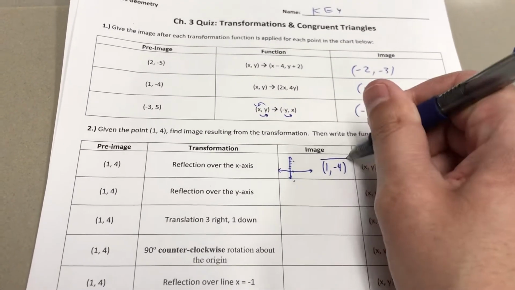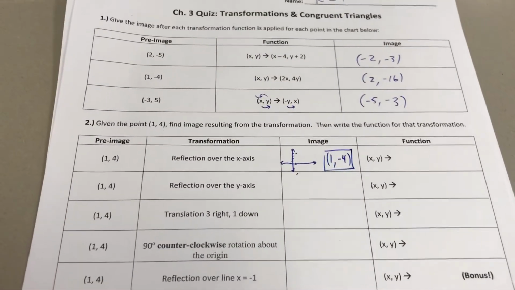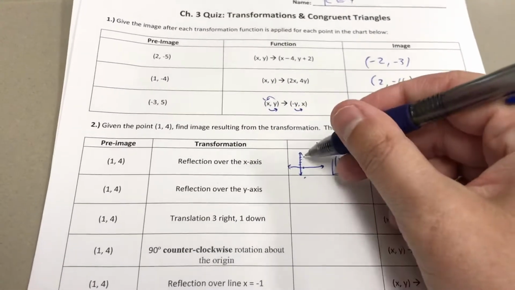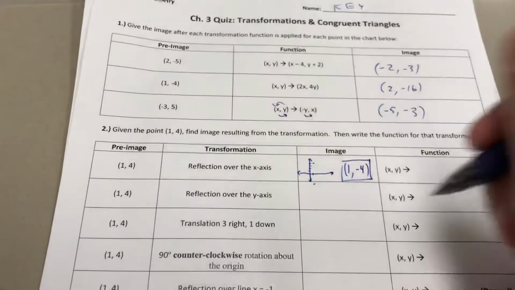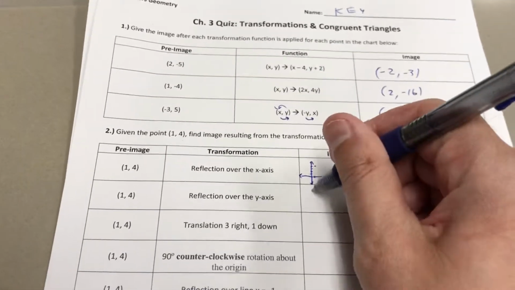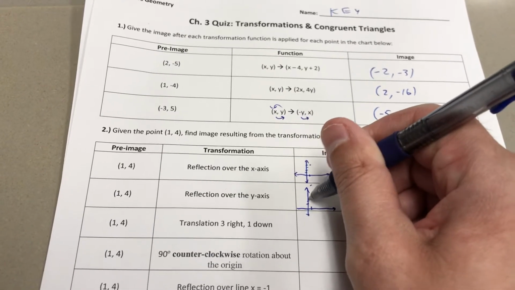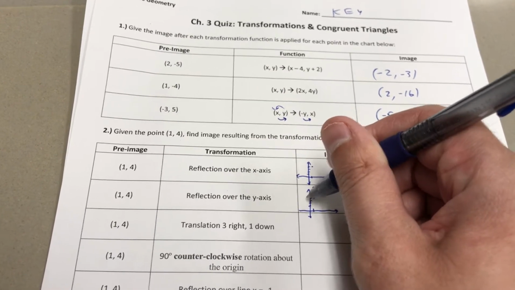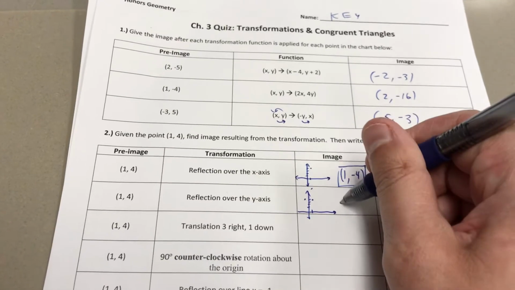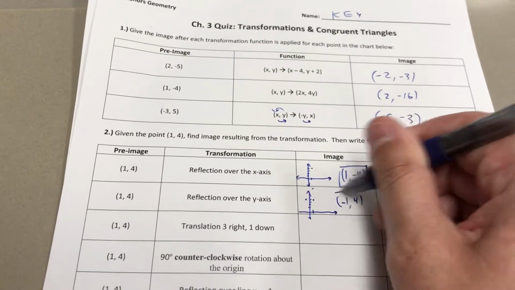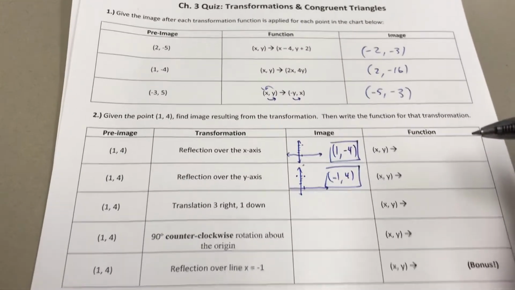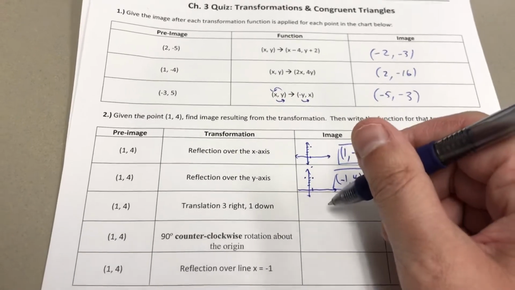Remember, the pattern for reflection over the x-axis is that the y-coordinate changes sign. And if you make a graph, it's really easy to see. Sorry, my graph is small, though. A little bit easier for this one. We have 1, 4. It's a reflection over the y-axis, and so that'll reflect right there. That's the point negative 1, 4. Notice when you do a reflection over the y-axis, the x-coordinate changes signs.